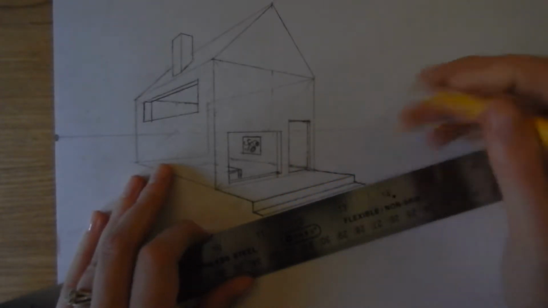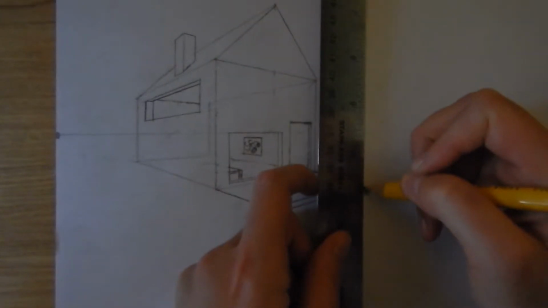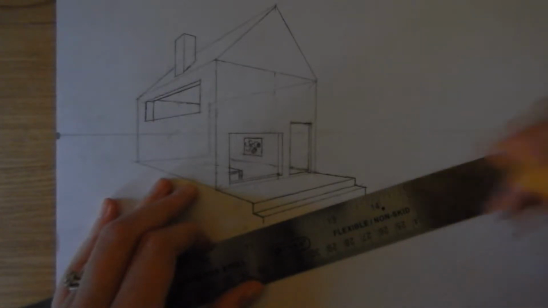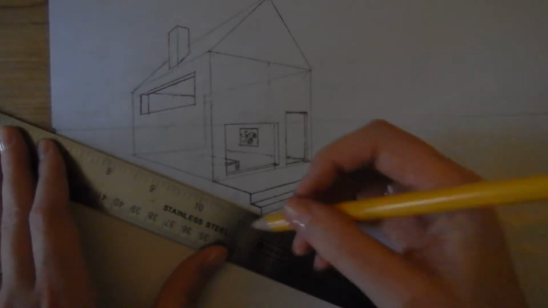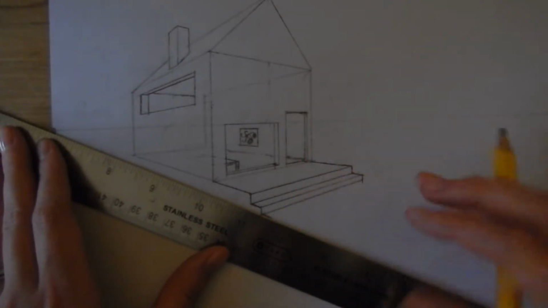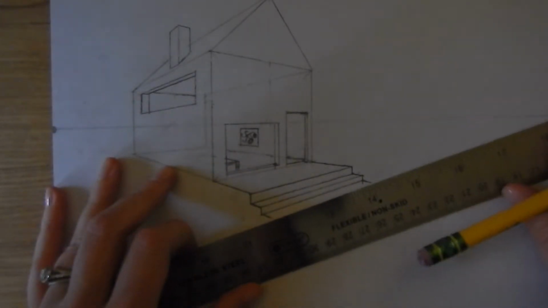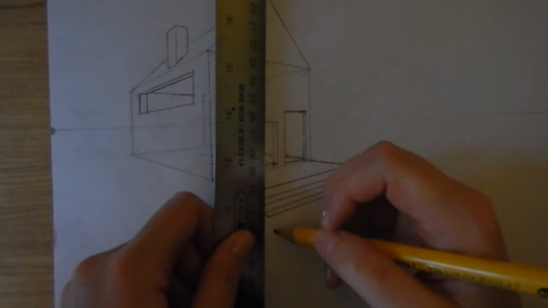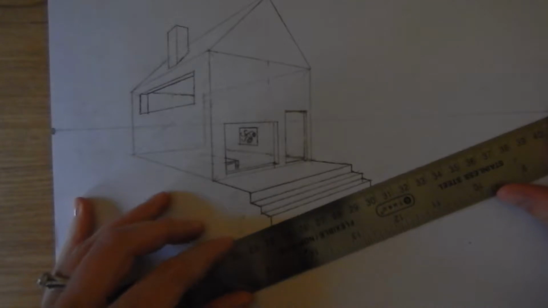Draw my other line. Draw down again. Over to the vanishing point. Let's go out one more time. Back to this vanishing point. Then down. Back to the vanishing point for the last time.